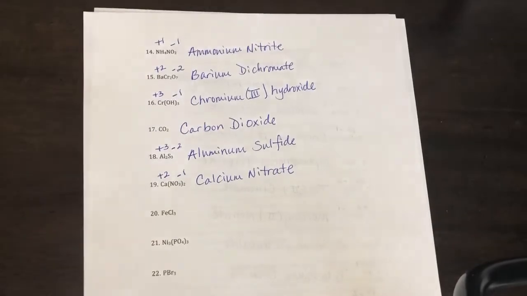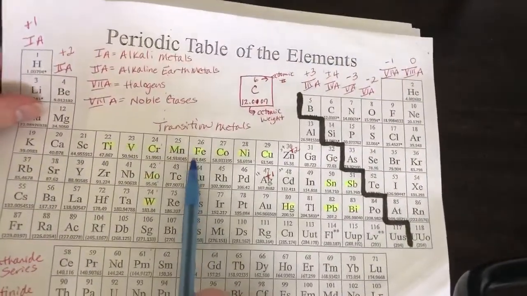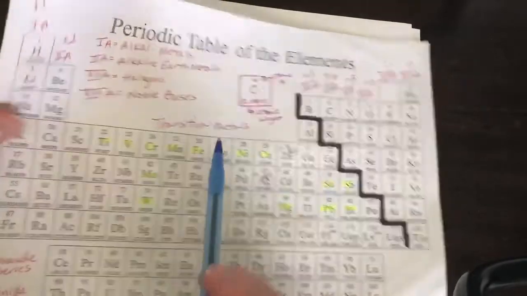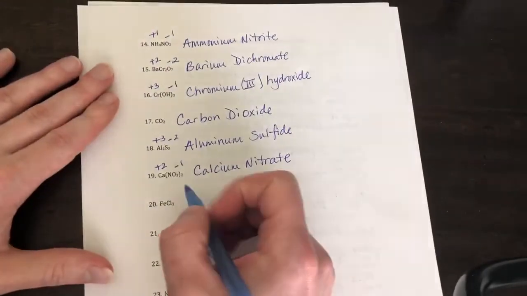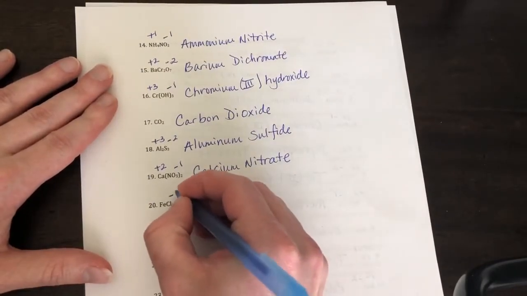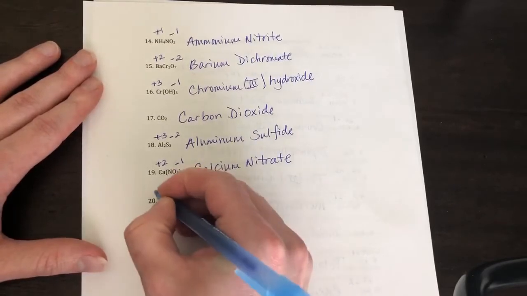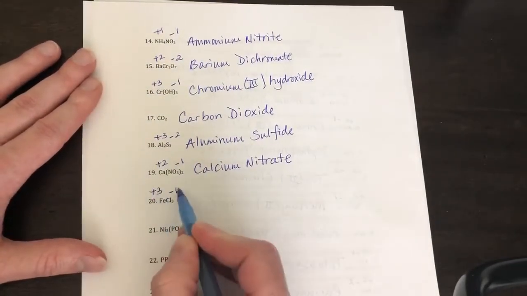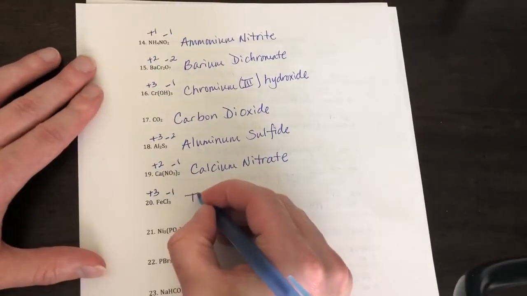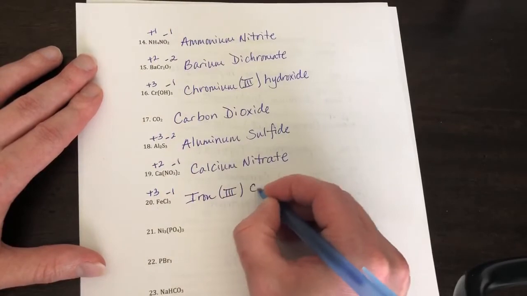FeCl3. Fe is iron. Iron is one of the ones we highlighted on our periodic table, so it's going to have Roman numerals when we name this. Chlorine always has a -1 charge. It's chloride. So 3 times a -1 is a -3. This has to be a +3 to get it to 0. Or I can simply reverse the crisscross. So this becomes iron 3 chloride.